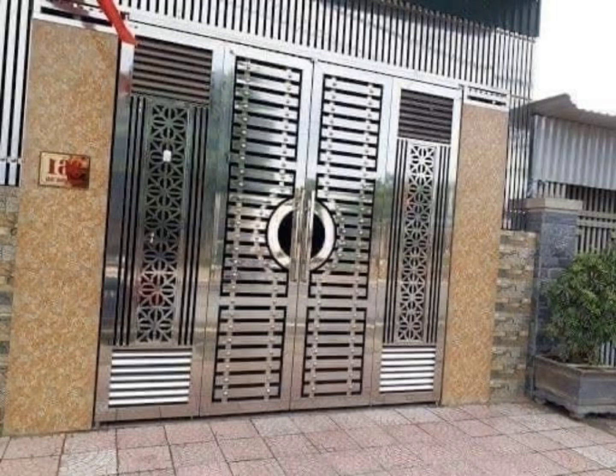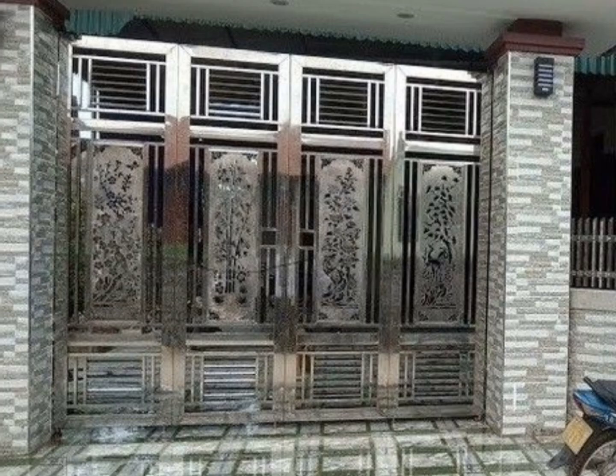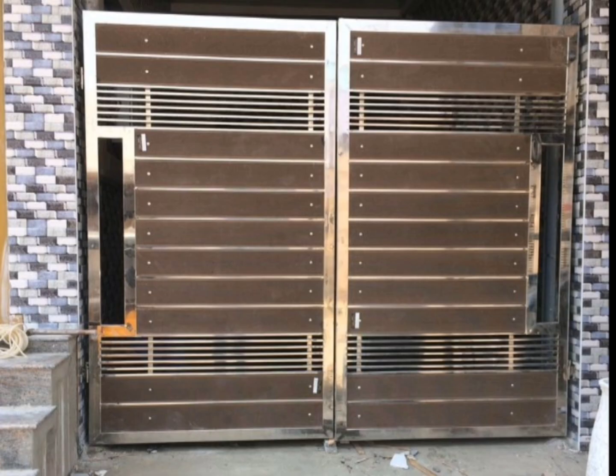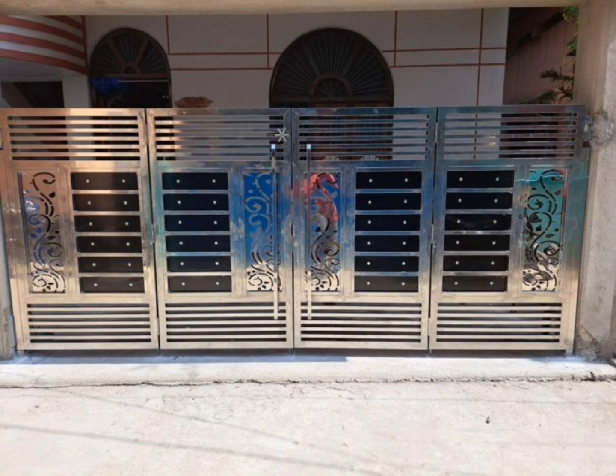The cost of making the gate designs varies depending on factors like design complexity, size, thickness and other features like coating or automation. If you go with the best designs, it can also cost 140 rupees per kg. So it totally depends upon the choice of your designs and the location from where you purchase.